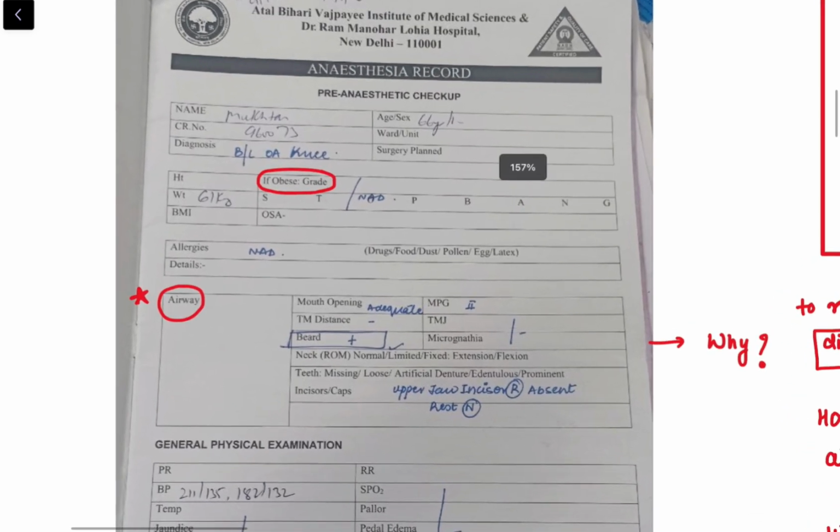We'll start with the demography. You can see that I'll mark it. This is the name, this is the identification number, diagnosis, and the surgery planned. Then we'll ask for the height, weight, BMI.